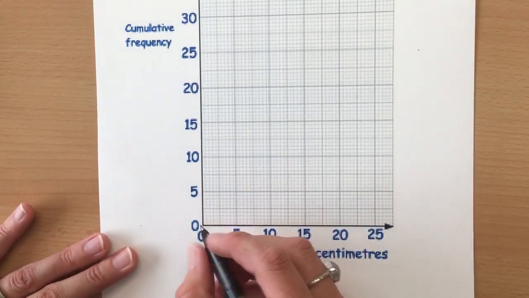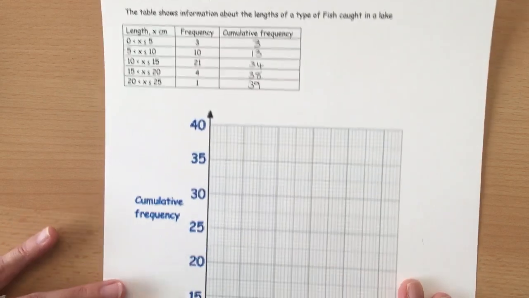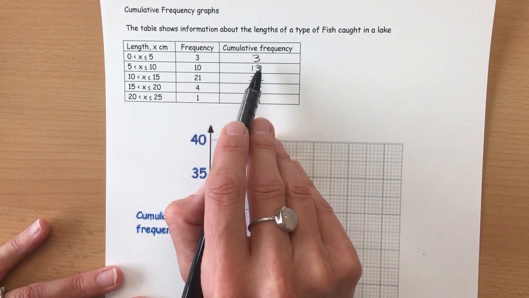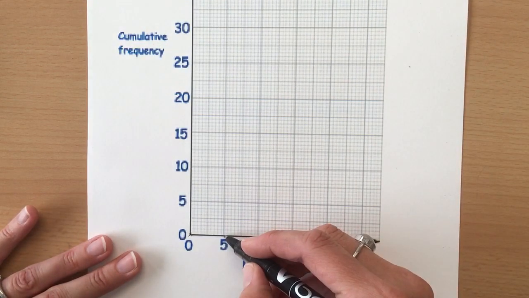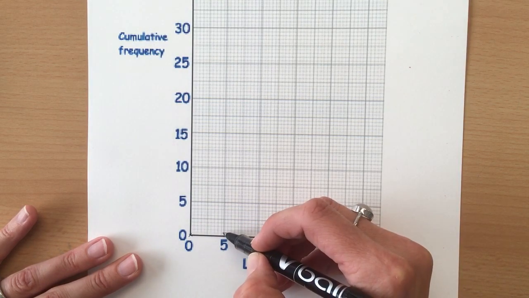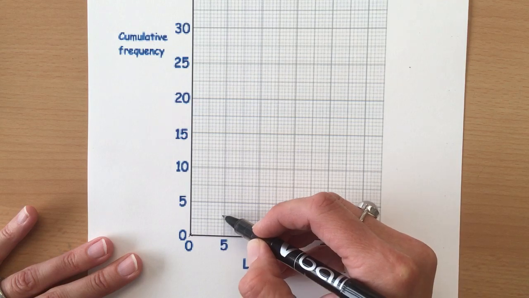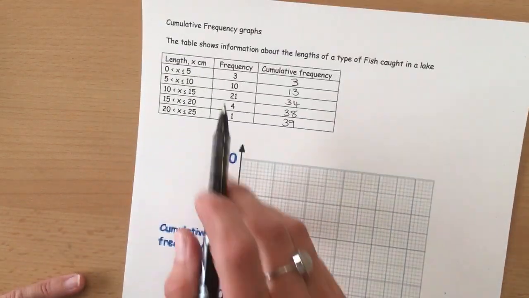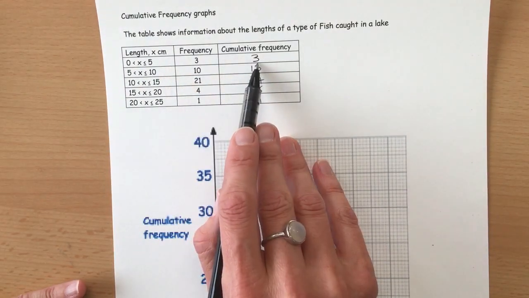So we start at 0 and then the first row ends at 5 and the cumulative frequency is 3. So when we get to 5 at the bottom, we need to find 3 here. Now each two of these squares is worth 1, so we need to go up to 6 to find 3. Okay, so that's the first one. So between 0 and 5, it rises from 0 up to 3.